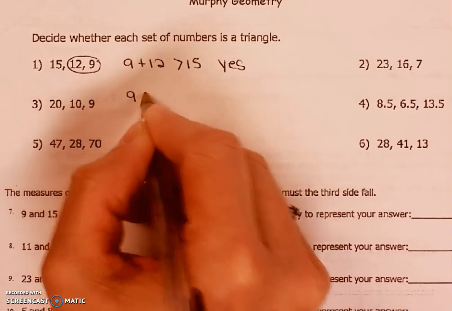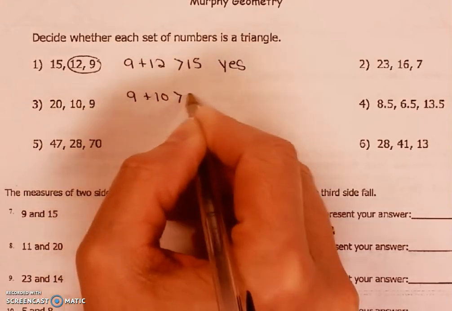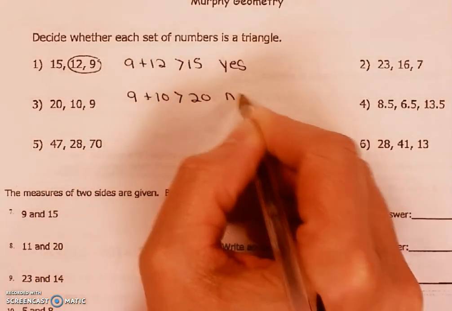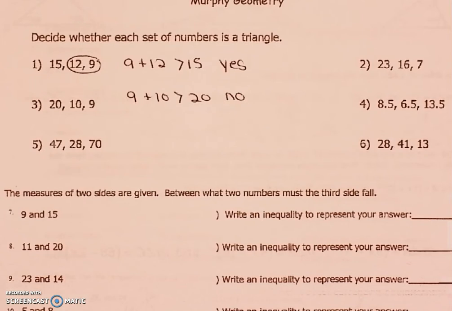We look at the next one. We're checking, is 9 plus 10 greater than 20? That is not true, so my answer is no.